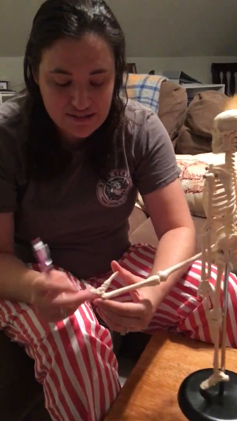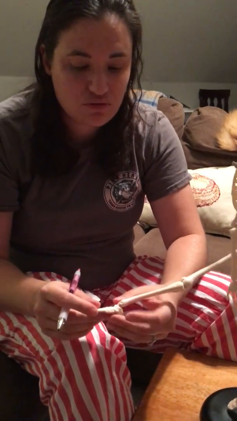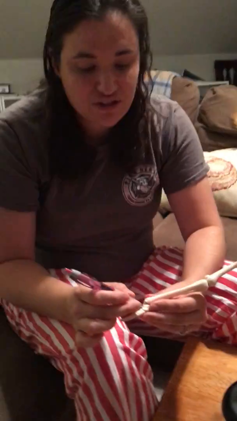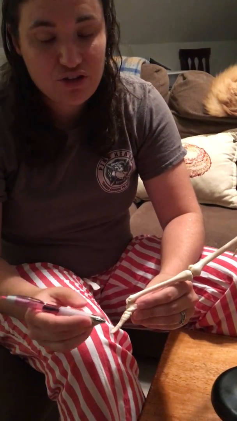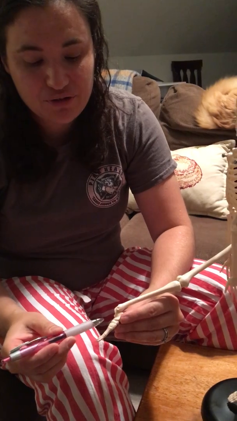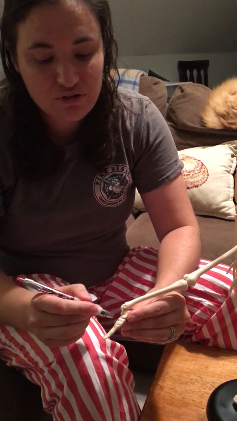Your calcaneus is your heel bone, and then you have your talus, your navicular bone, your cuboid, and then you have your cuneiform. So you have your medial cuneiform, your intermediate cuneiform, and your lateral cuneiform.